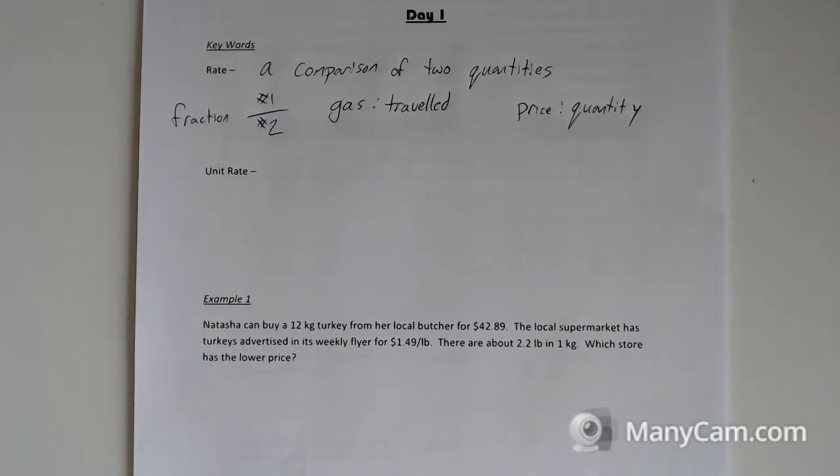A unit rate. We did all this in grade, is it 9? I think you saw this in grade 9. So this should be somewhat familiar. Or, oh, it's grade 8. Actually, you discussed this for the first time. So really, we're just expanding off what you do in grade 8 and doing some harder questions.